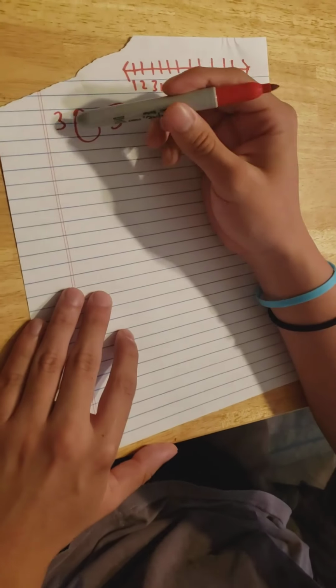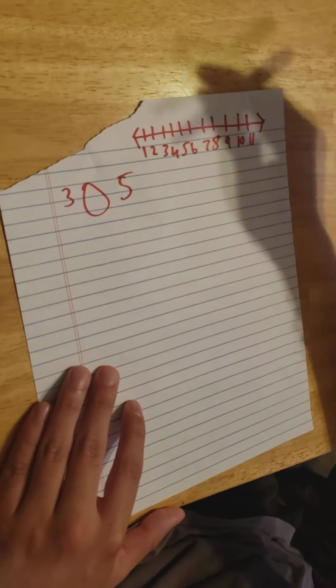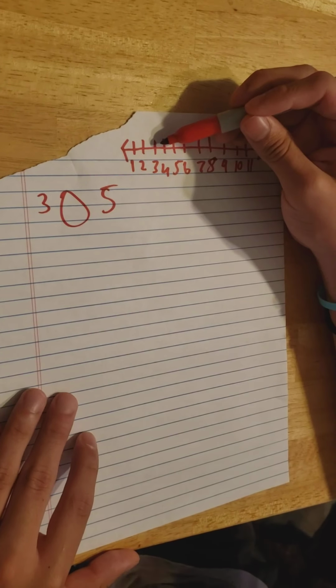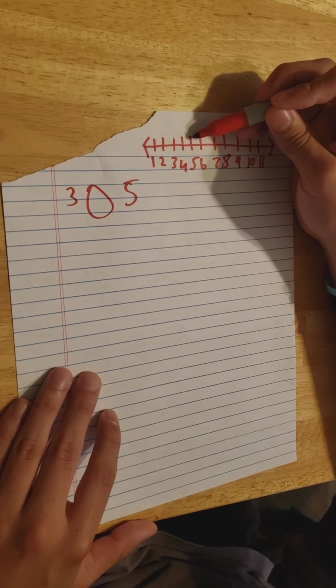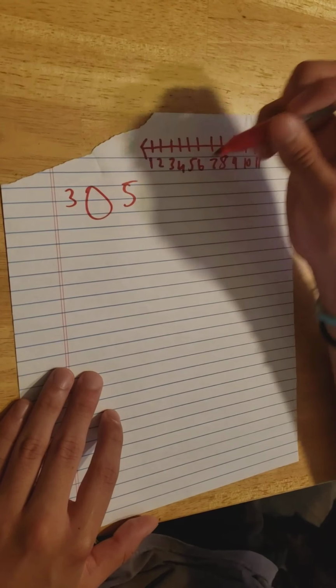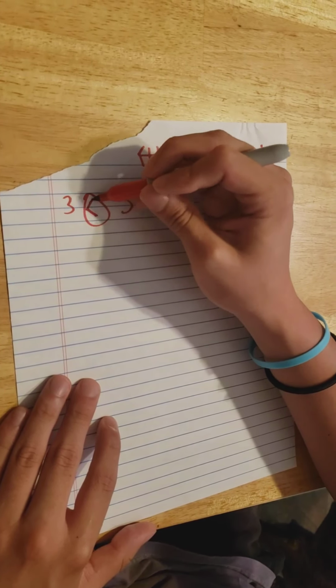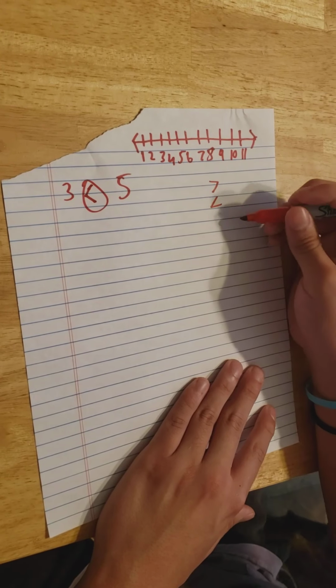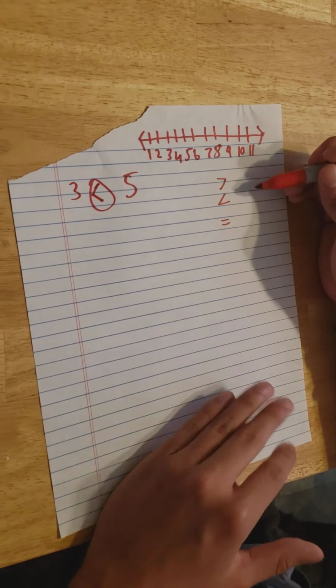And so we see that 3, and they want to know if it's greater or less than 5. So we see 3 is here on the number line. And as we move up, we see that 5 is above 3. Therefore, we would know that 3 is less than 5. And the different signs are greater than, less than, or equal to.